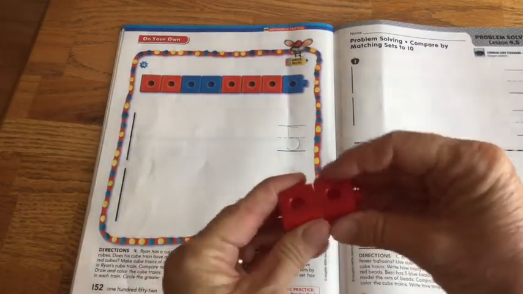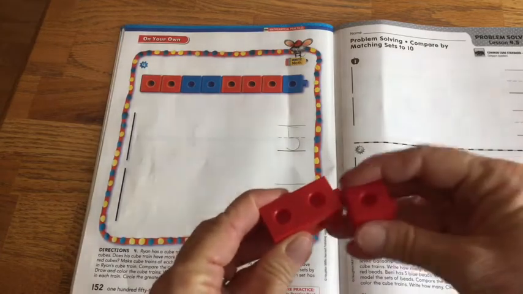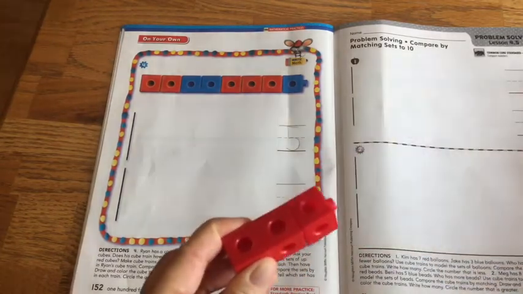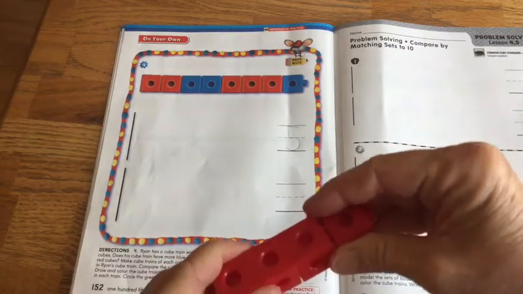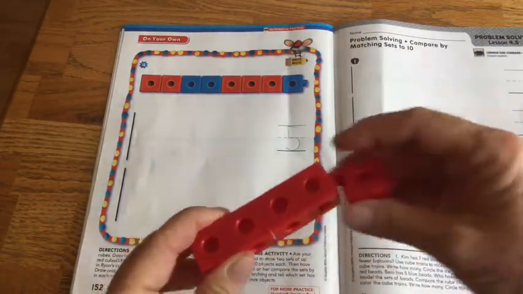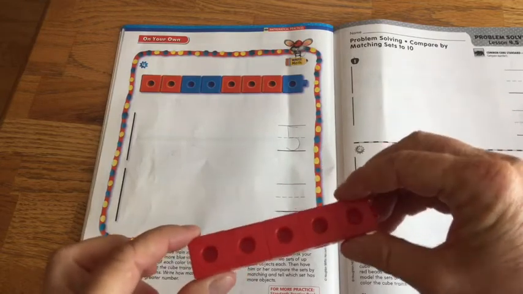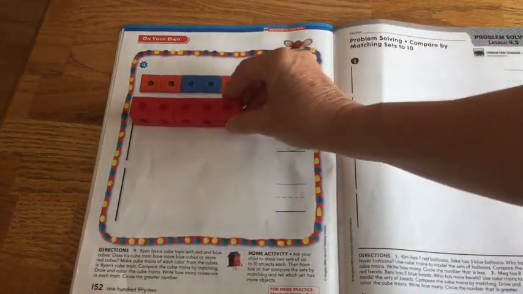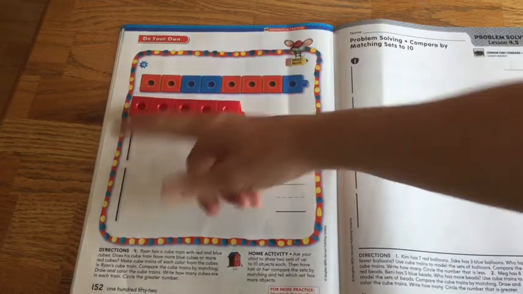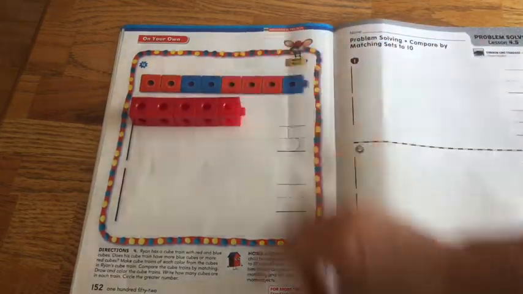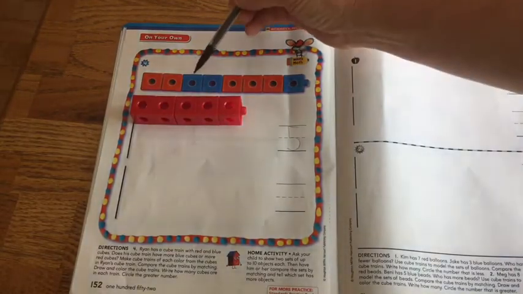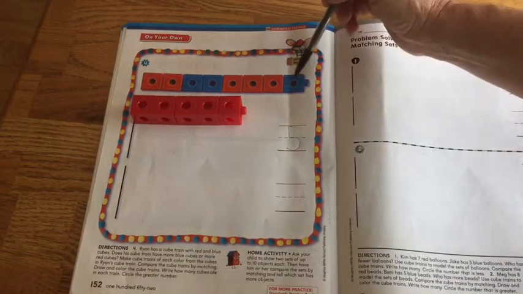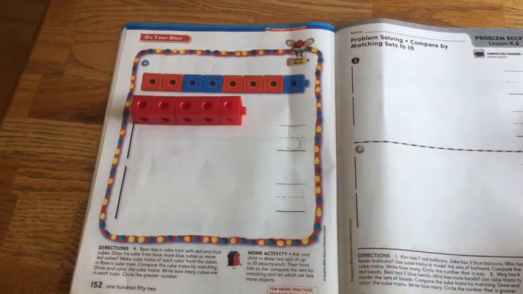1, 2, 3, 4, and 5. All right, we're going to start it from the line. It's not red. And then we're going to count the blues. Here we go. 1, 2, 3. Oh, let's make a cube train of 3, shall we?